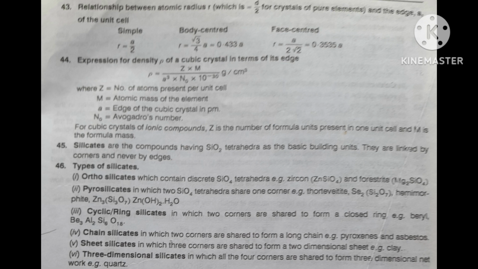Si2O7 with selenium, Si2O7 is attached. And another example is hemimorphite. Its formula is a little big, but both are joined, both are of zinc molecule only.